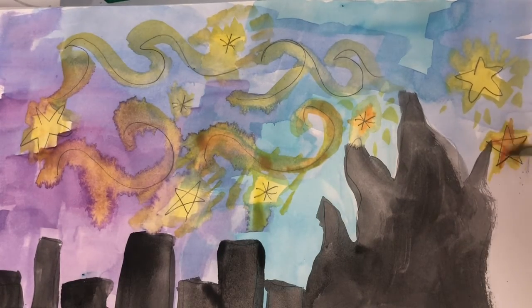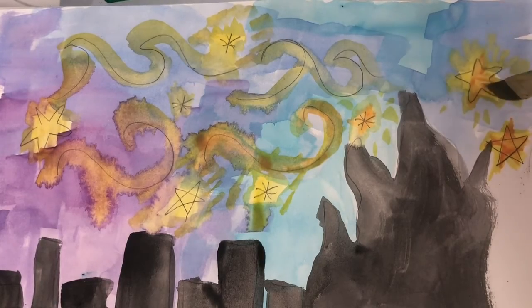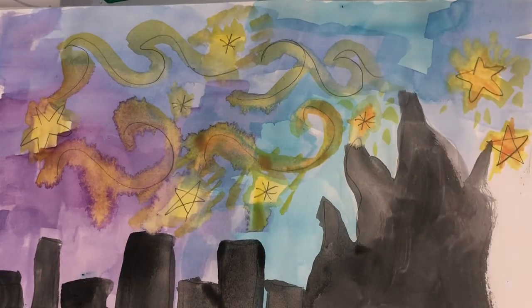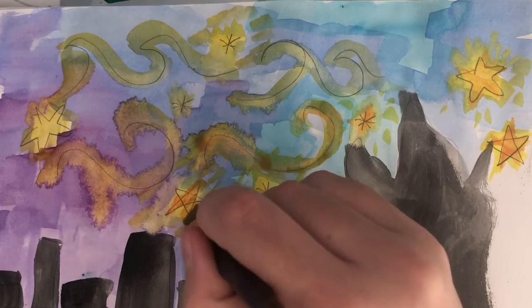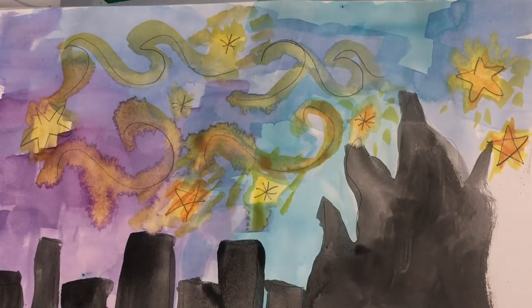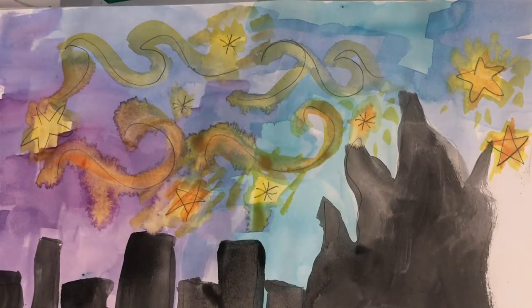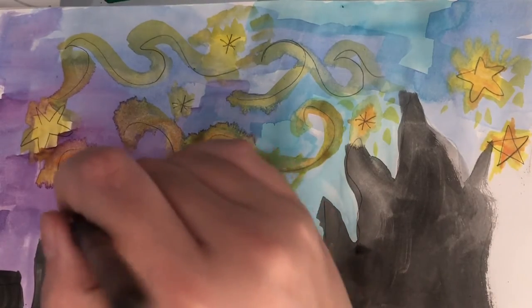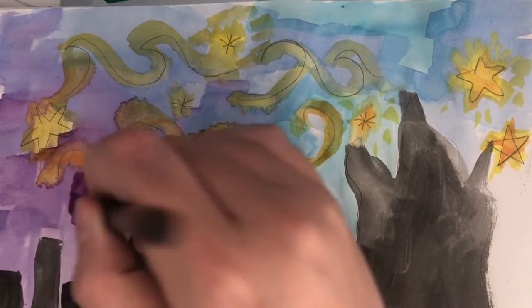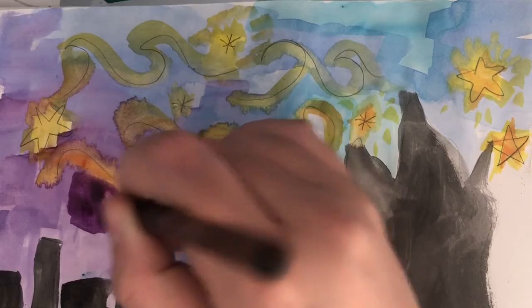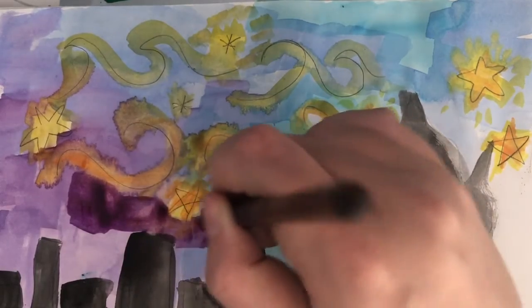Now, if you don't want to do this part, that is a-okay. If you feel like your background was beautiful and that you really don't need to do anything to make it beautiful, that's okay. I'm thinking that some of this yellow kind of went into my purple and I didn't like that as much. So I'm going to kind of go back over with my purple here.